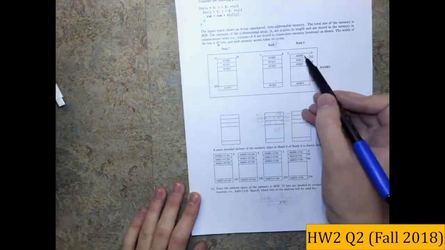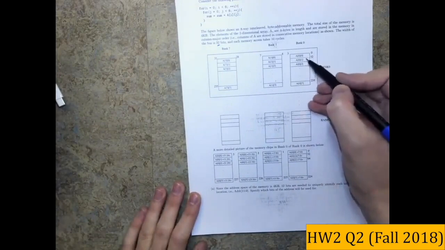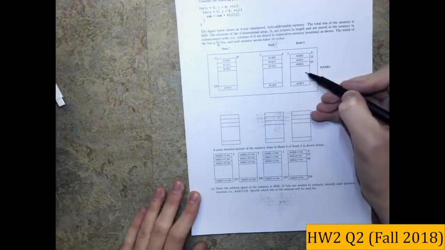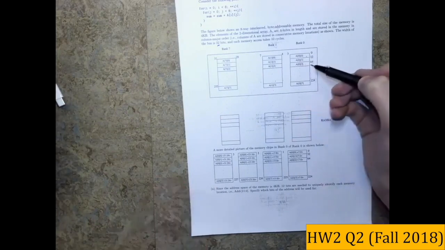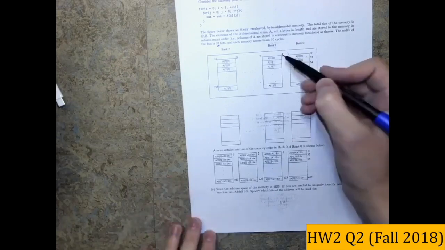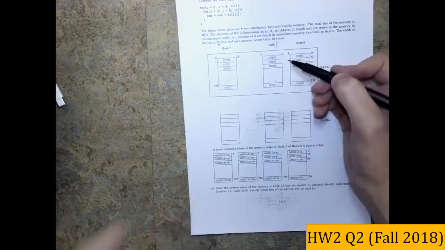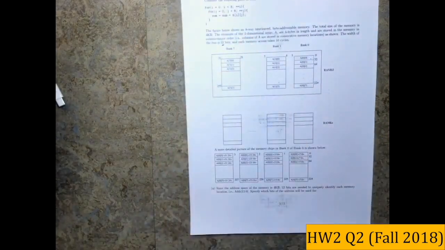And then the next thing that we need to fill is interleave or bank bits. Again, we look at this picture, and we see that elements inside a row are mapped to the same bank, right? So A00 is here, and A01 is on the next row of a bank. And the elements of columns are in different banks. Right, so we have 8 banks in total. It says 8-way interleaved, so we need 3 bits.